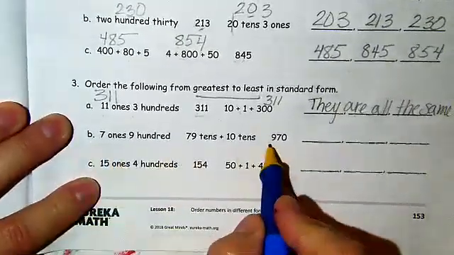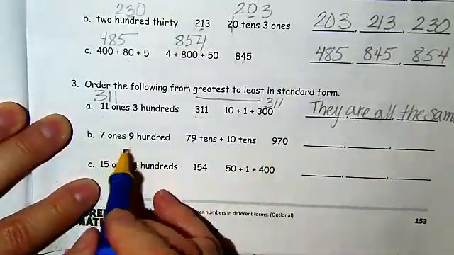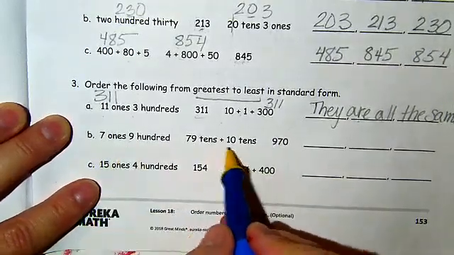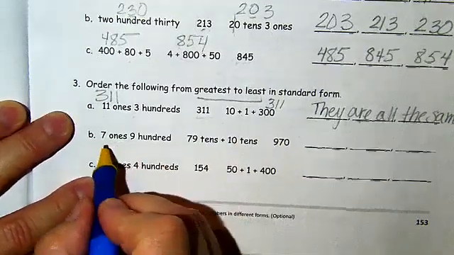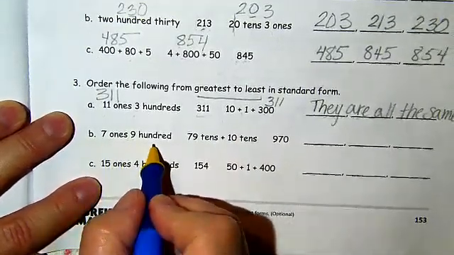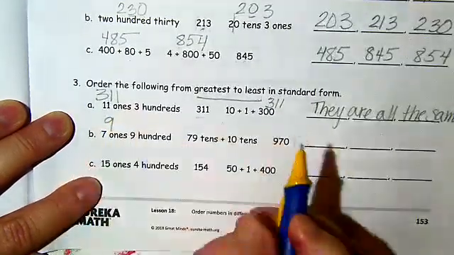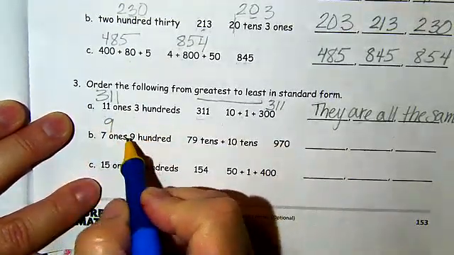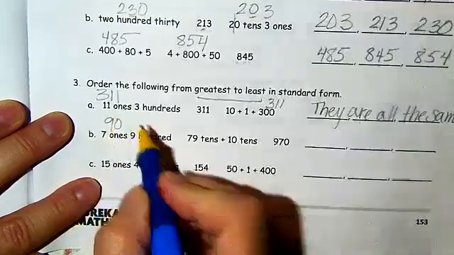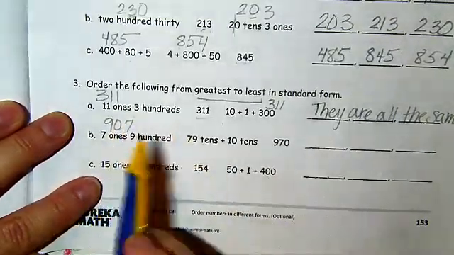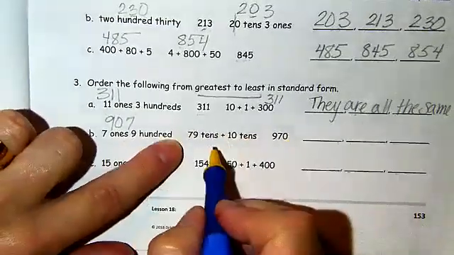So here we have one number in standard and then one in unit and one in sort of expanded unit. So we have 7 ones, 9 hundreds. Switch it around. 900, no tens. 7 ones. That's our number, 907.